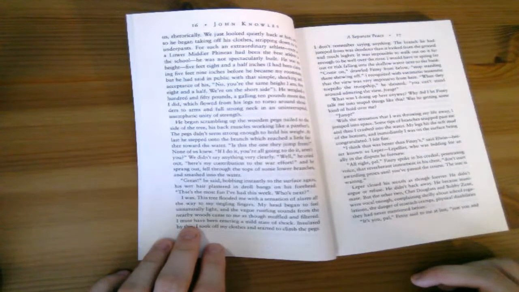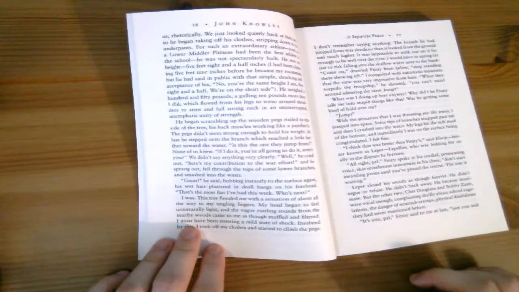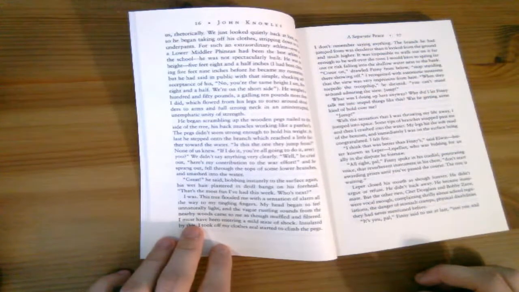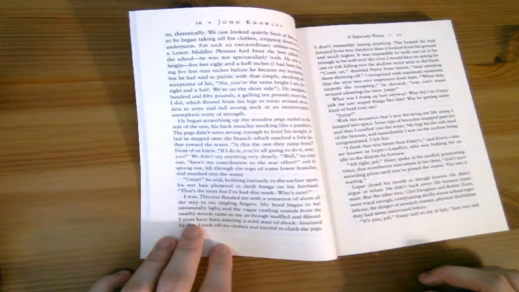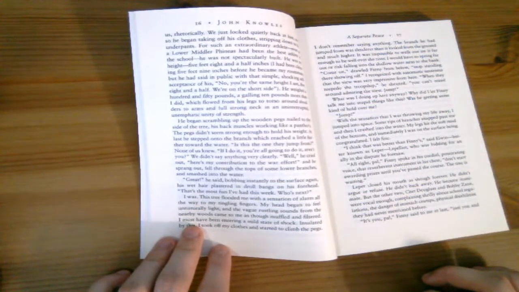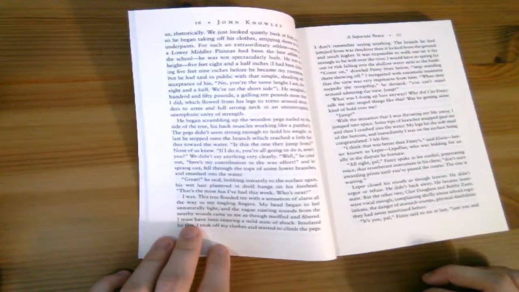For such an extraordinary athlete, even as a lower middler, Phineas had been the best athlete in the school. He was not spectacularly built. He was my height, 5 feet 8.5 inches. I had been claiming 5 feet 9 inches before he became my roommate, but he had said in public, with that simple, shocking self-acceptance of his, "No, you're the same height I am, 5 8.5, we're on the short side." He weighed 150 pounds, a galling 10 pounds more than I did, which flowed from his legs to torso, around shoulders to arms, and full strong neck in an uninterrupted, unemphatic unity of strength.